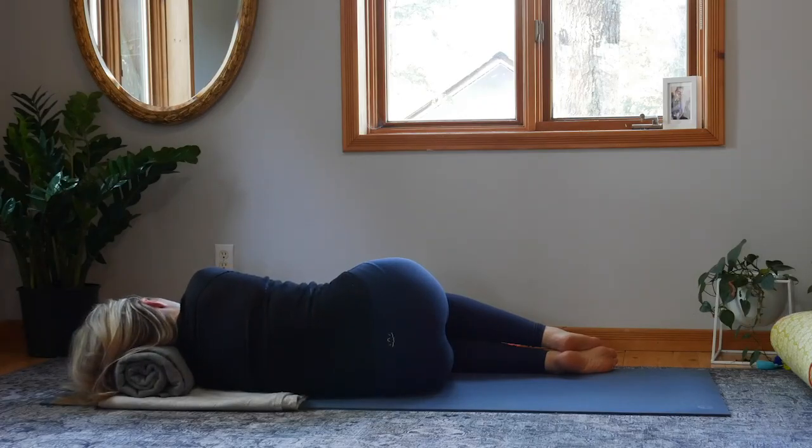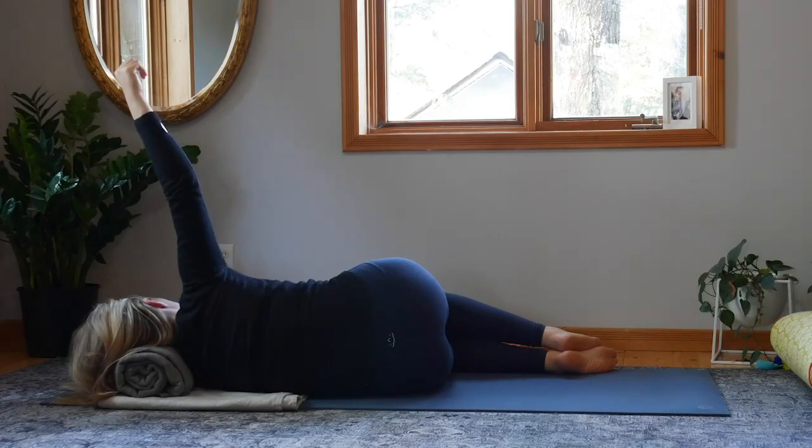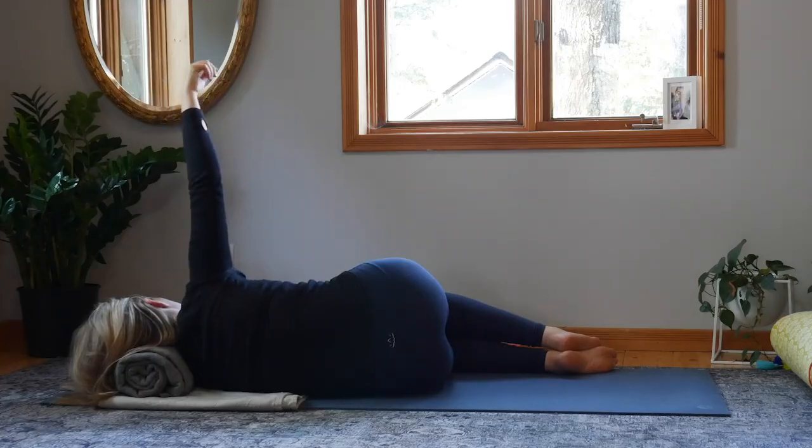And then once we get there, you're going to reach your left arm up to the ceiling, shoulder, elbow, wrist, relaxed fingers. And it doesn't matter the direction. Start to spin a few slow circles. Arm lazily extended to the ceiling.